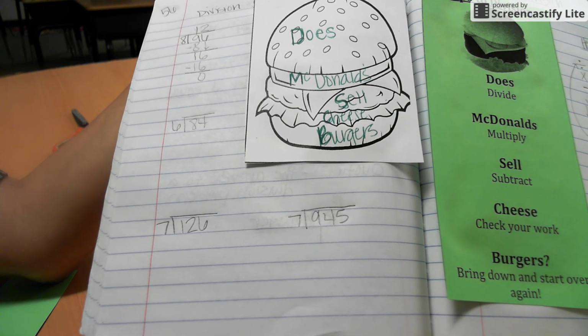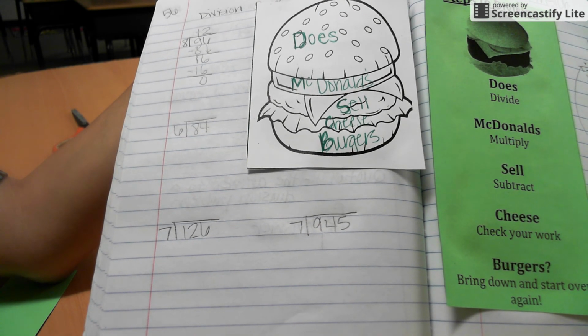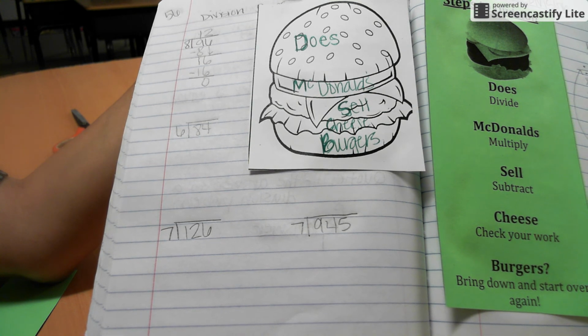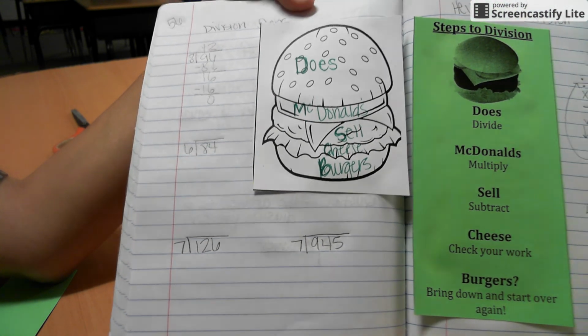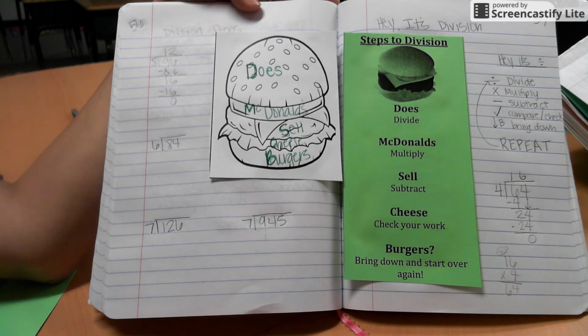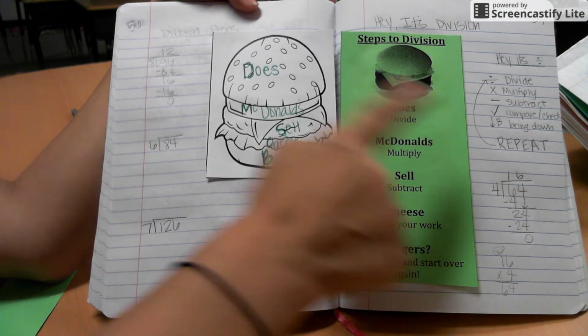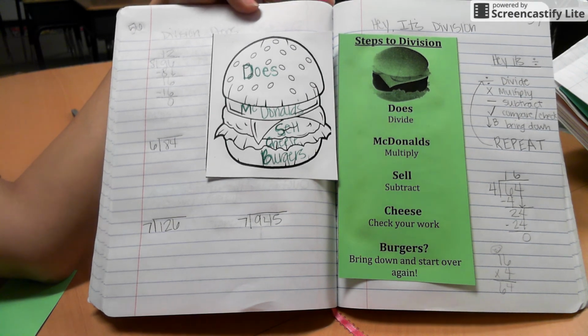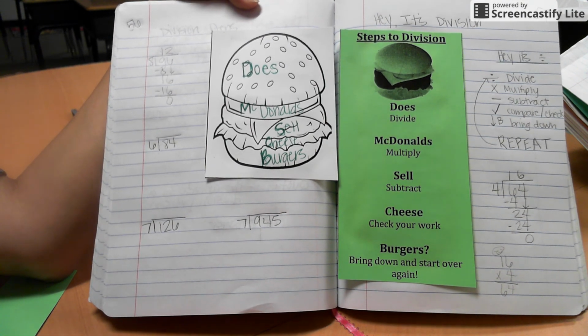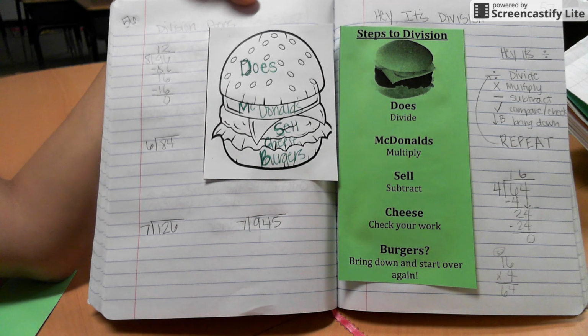I want you to try those 3 on your own and then bring them to class tomorrow, and I'm going to check them. Use your steps. If you need to, go back and watch the way we did these 2 problems. And remember, you can check with your multiplication. Go ahead and do those. Bring it to class tomorrow, and have a good night.